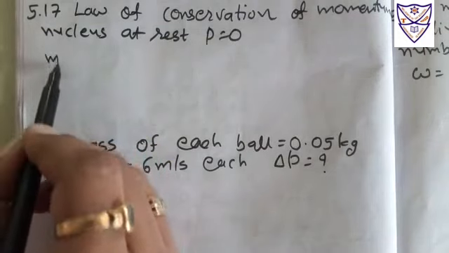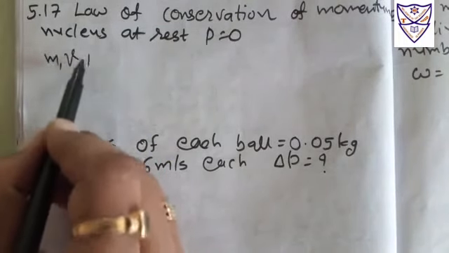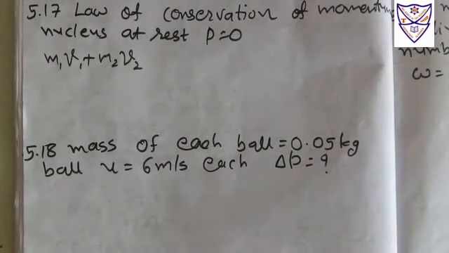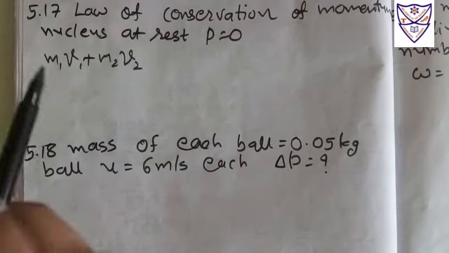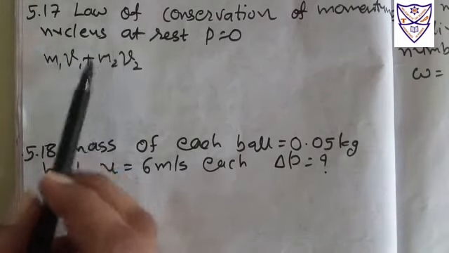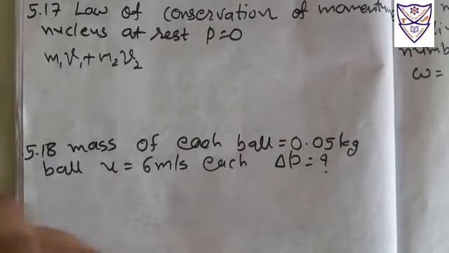So we know that m1 v1 plus m2 v2, right? So these are the two fragments. Now the fragments behave like this: one fragment's momentum and the other fragment's momentum are exactly opposite to each other. That is how they were disintegrated, right?